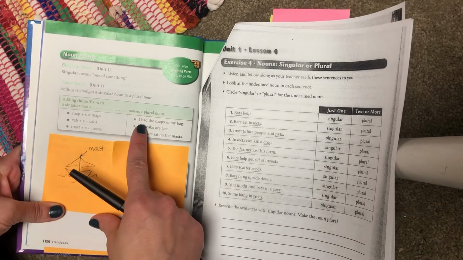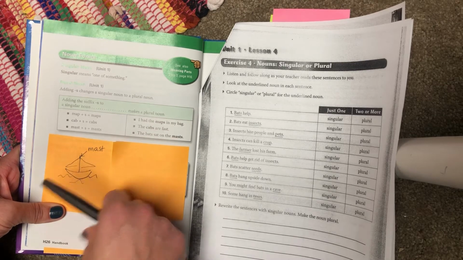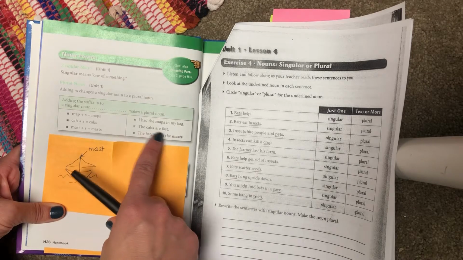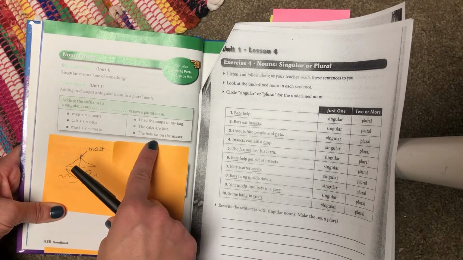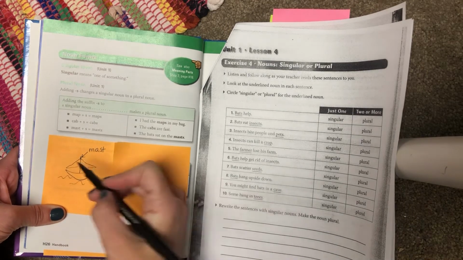So here are some example sentences. I had the maps in my bag, so I know that this person has more than one. The cabs are fast. There's a lot of them, or at least 2. The bats sat on the masts. Ooh, that'd be creepy, huh? Being on a sailboat and seeing a bunch of bats there.